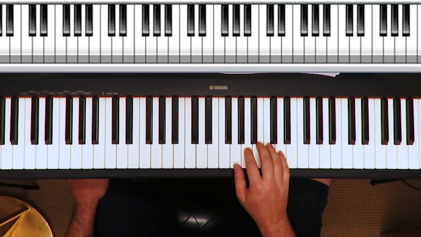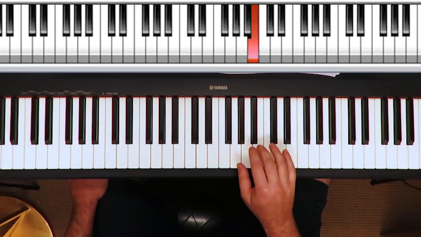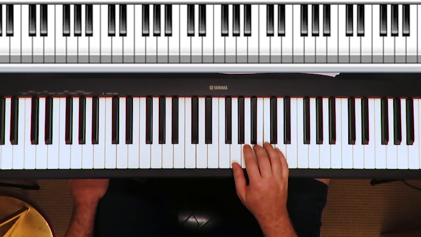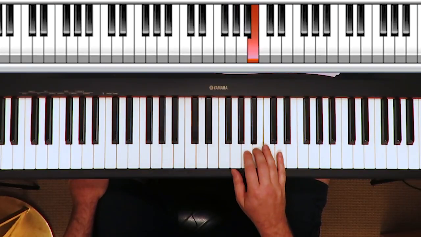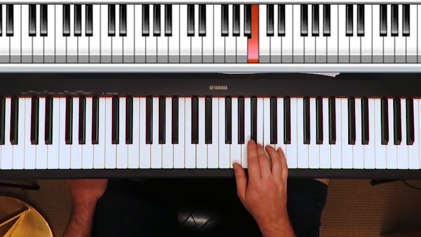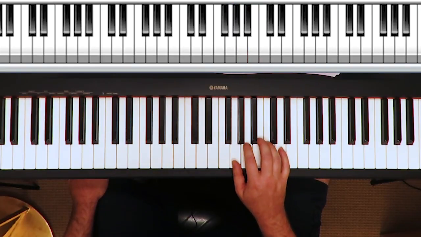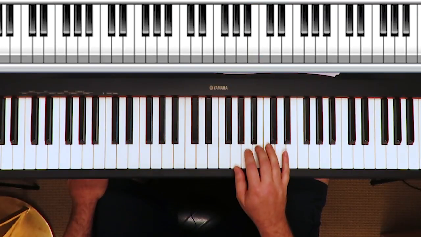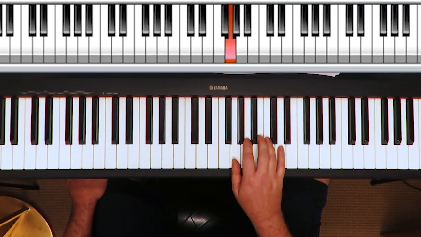Let's do those again. Just count out the finger numbers. Here we go. 3, 2, 3, 1, 2, 3, 4, 3, 2, 1. 3, 2, 3, 1, 2, 3, 4, 2, 1. Fantastic. We've done the counting by itself.